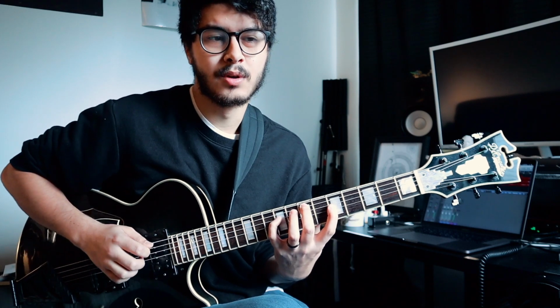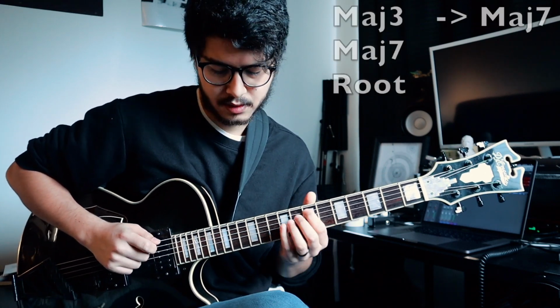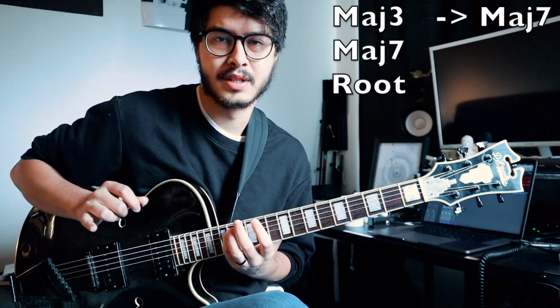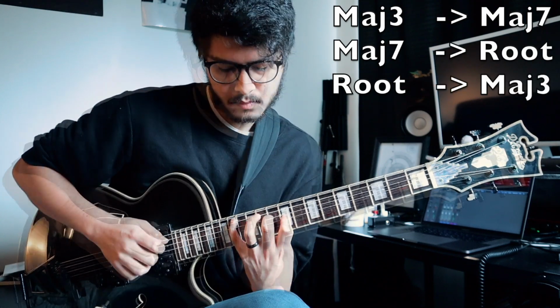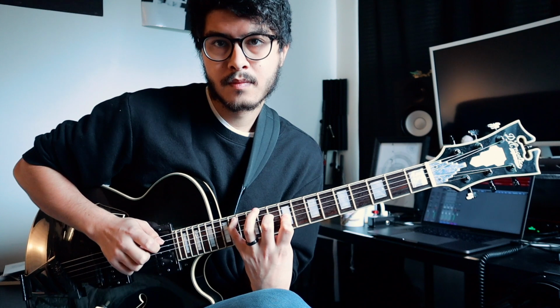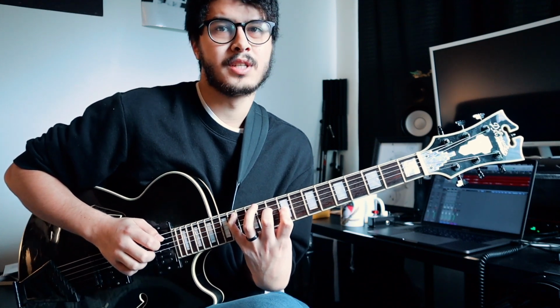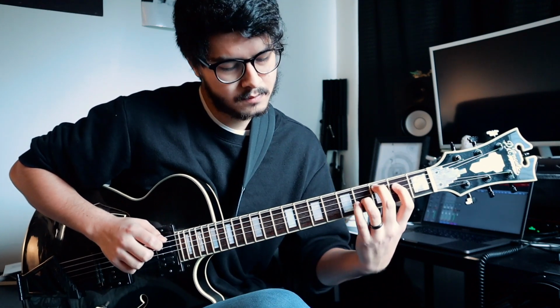We can invert that one more time. The E is going to go up to B, the 3rd going to the 7th. The B is going to go up to C. The C is going to go up to E. This one's a bit of a stretch, but it's a really cool sound.